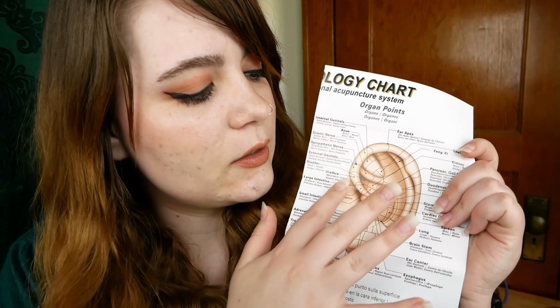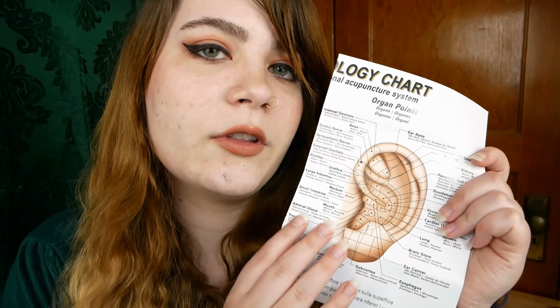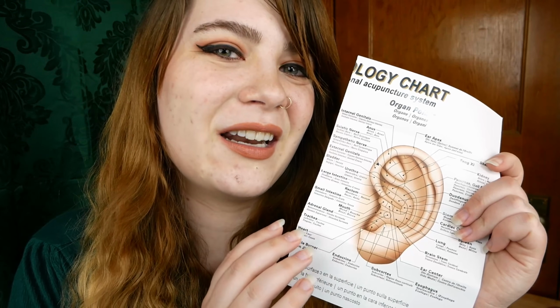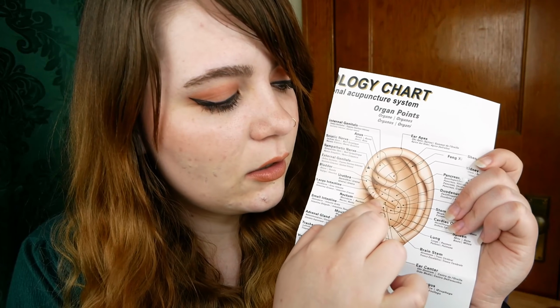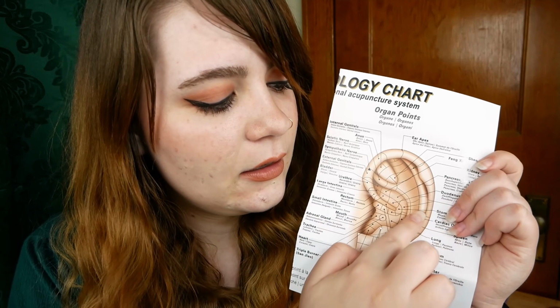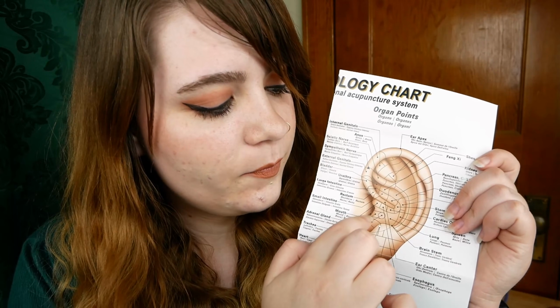So this is part of one of the auriculotherapy charts that I use. And what we are doing is we are looking at the ear. We are going to be palpating the ear and feeling for any spots of tenderness or pain.